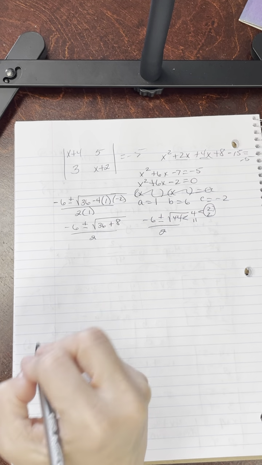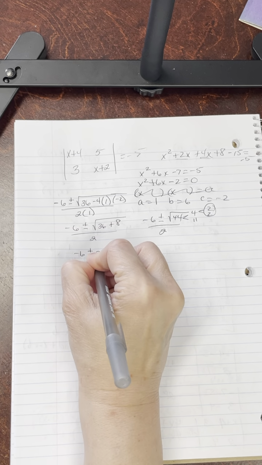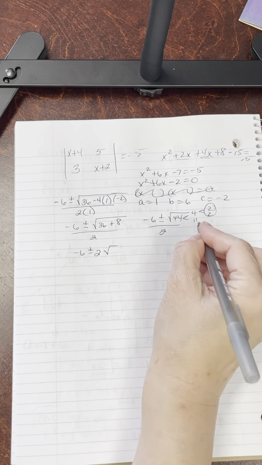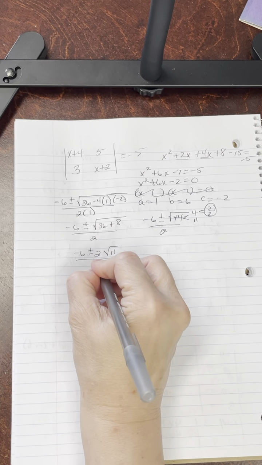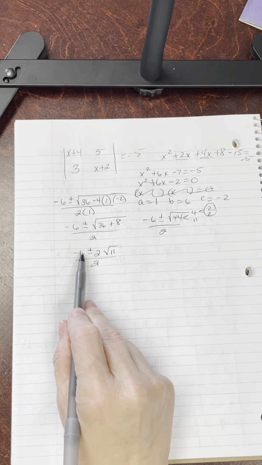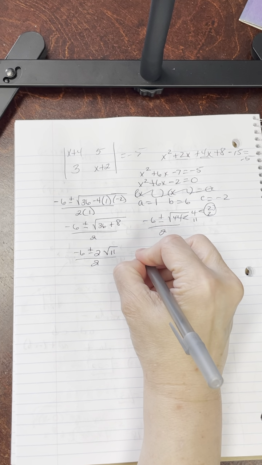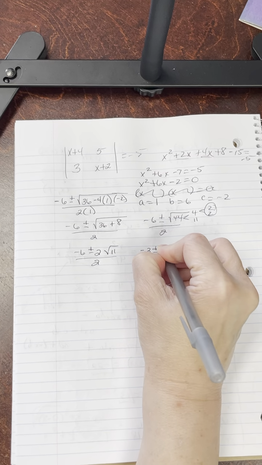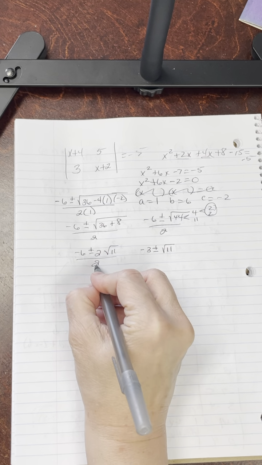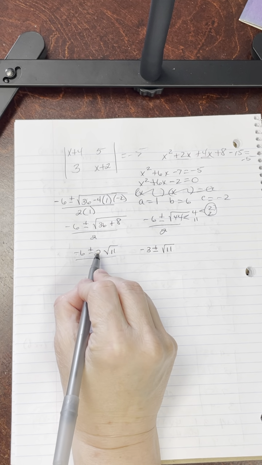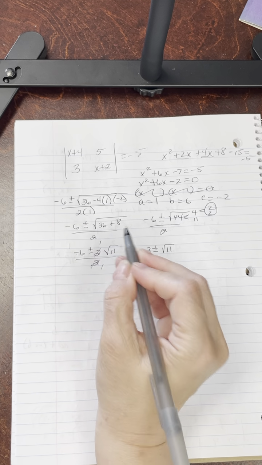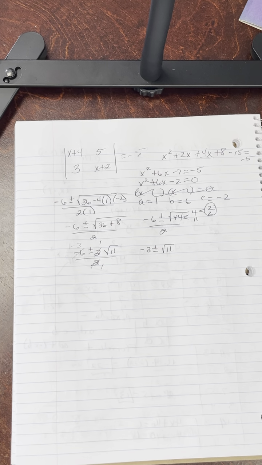So I know I have a set coming out, -6 plus or minus 2 root, and the 11 is stuck inside, all over 2. Can I reduce all of the outside numbers by 2? So -3 plus or minus root 11, because this 2 went in here and left a 3. Dividing by 2 is 1, dividing by 2 is 1. That made the 3. All right, and that's how I got to here.